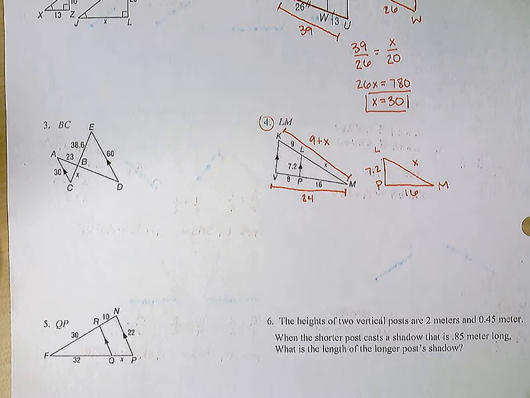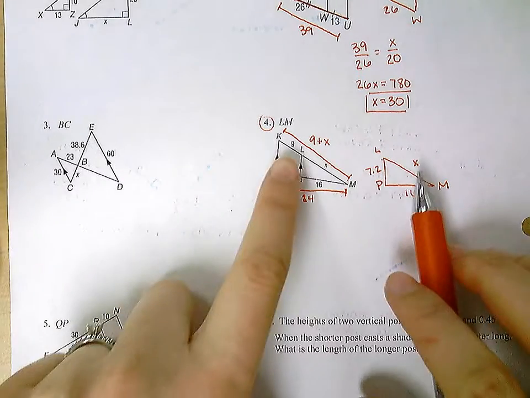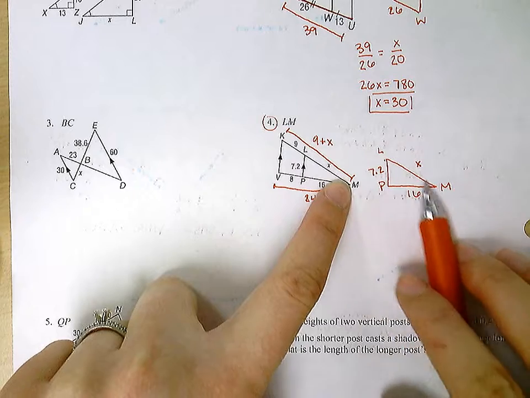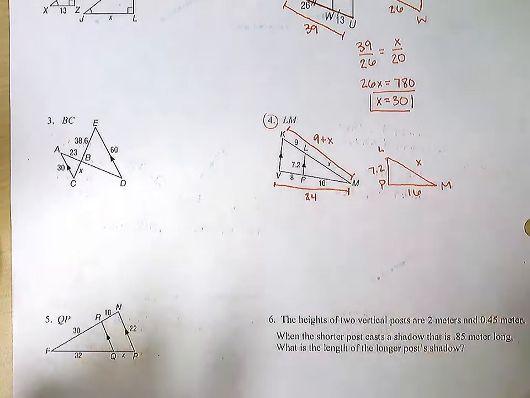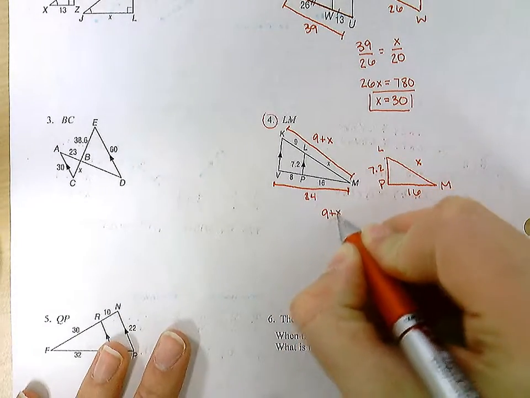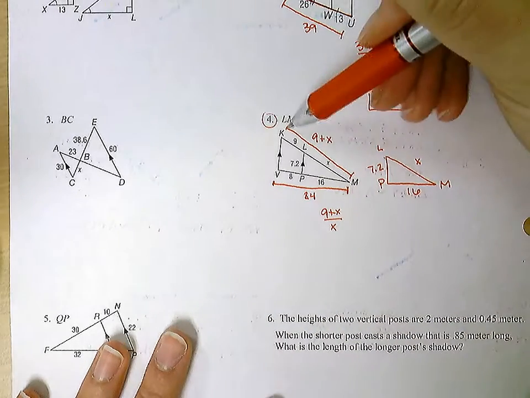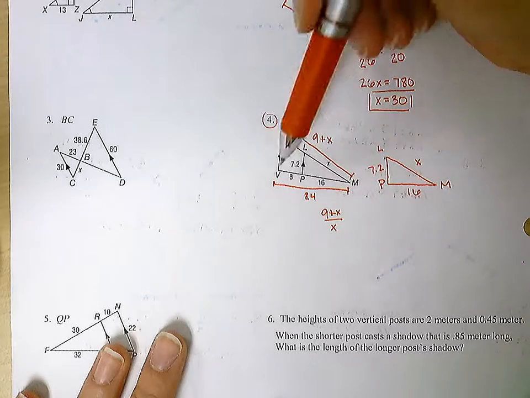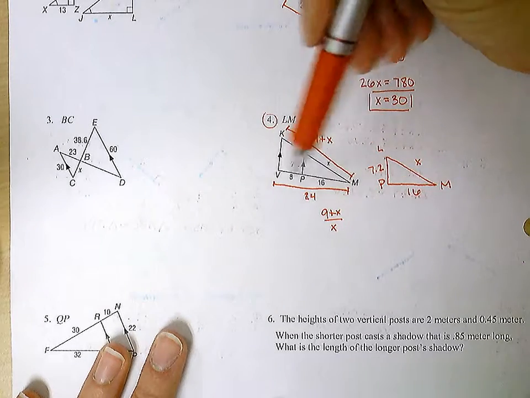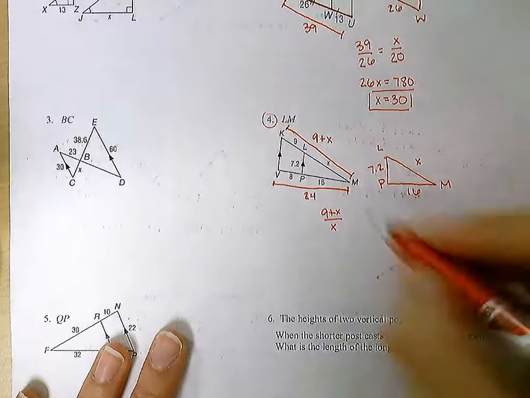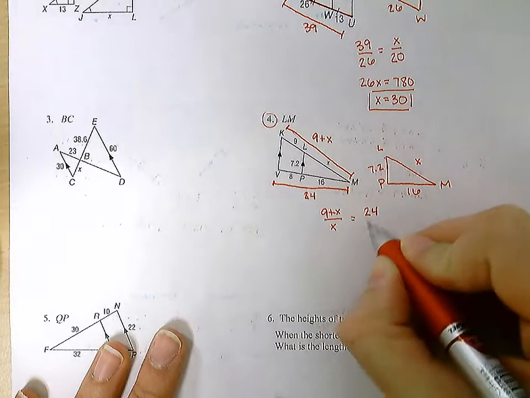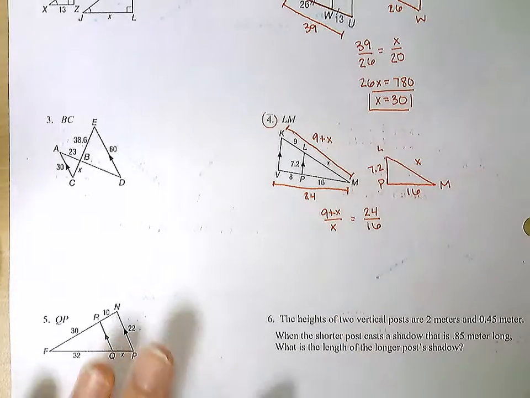Now I can set up my proportion of corresponding sides. Since I'm solving for x, I have my larger side and then my smaller side are proportional. So I have 9 plus x to x. So my larger, smaller triangle. Since I started with my larger triangle, again, start with your larger triangle. So that would be 24 to its corresponding side in the smaller triangle, which is 16.